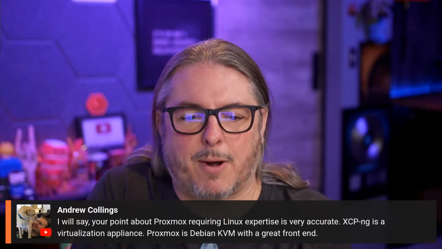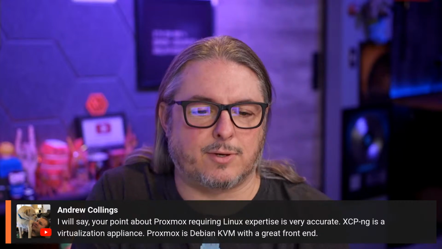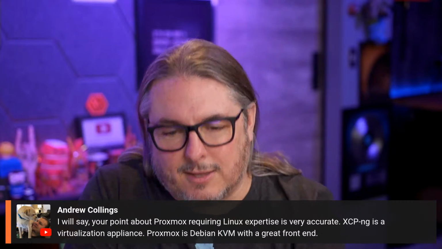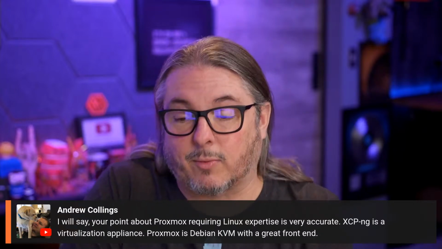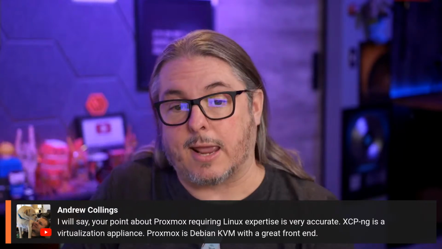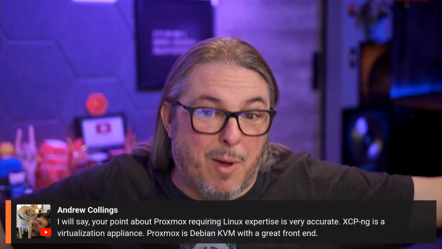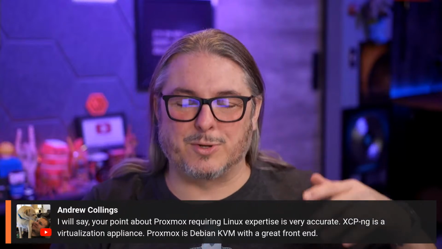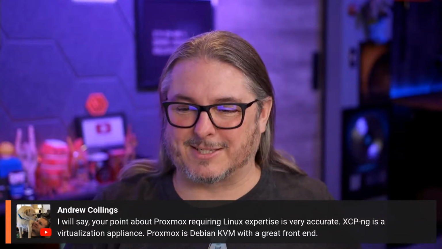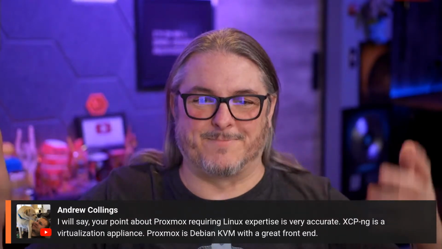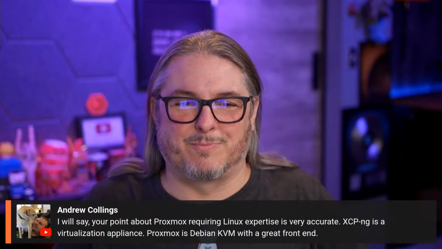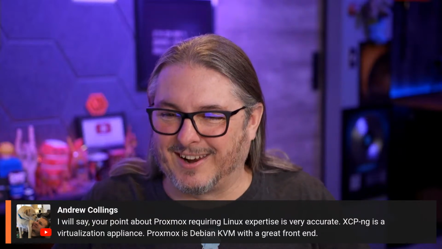I will say your point about Proxmox requiring Linux expertise is very accurate. XCP is a virtualization appliance. Yes, Proxmox is a Debian KVM with a great front end. Yeah, and I'll agree with that. And it's kind of cool because the tinkerer in me loves Proxmox because I can do anything I want. The problem is when you start putting it in business environments, there's always someone who does everything they want or things they really shouldn't have done.